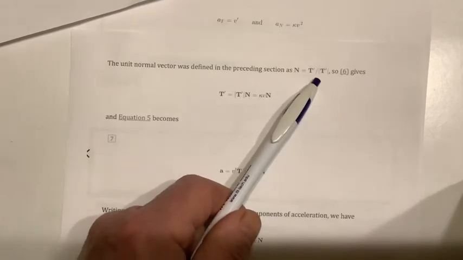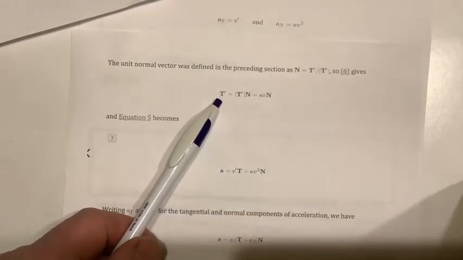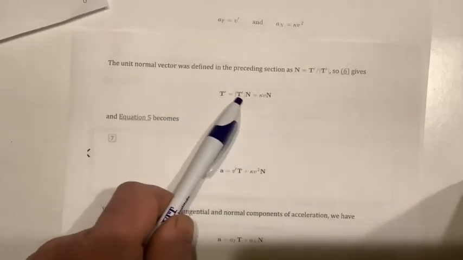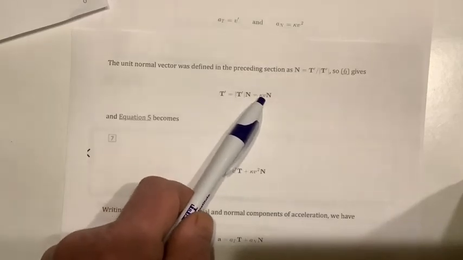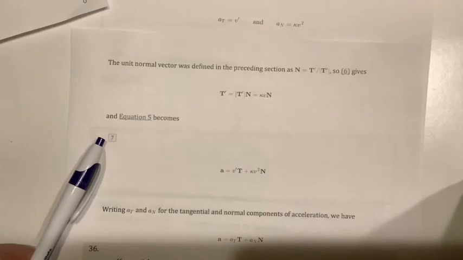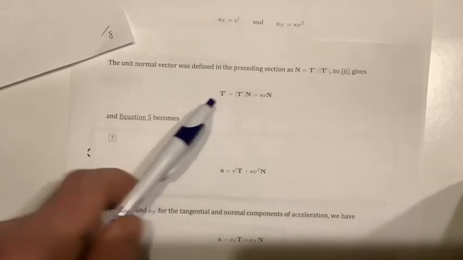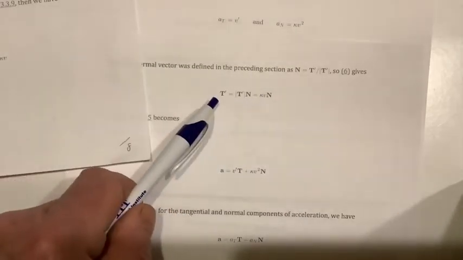The unit normal vector is defined to be T prime over the magnitude of T prime. So if you solve for T prime, you get that it's the magnitude of T prime times N, and we just showed that the magnitude of T prime is the curvature times the speed. So you could replace the magnitude of T prime with curvature times speed times N. So then when you go back to the acceleration vector, we're going to replace T prime with kappa times v back in here.